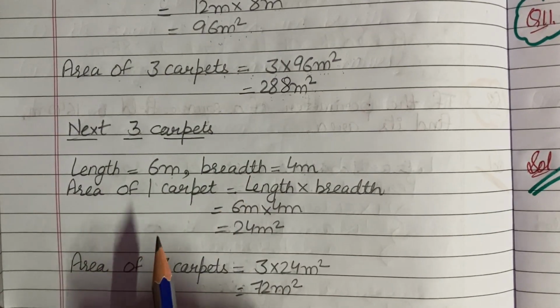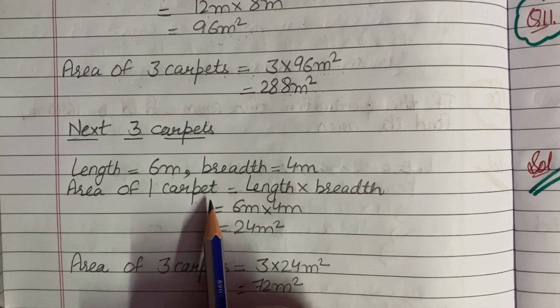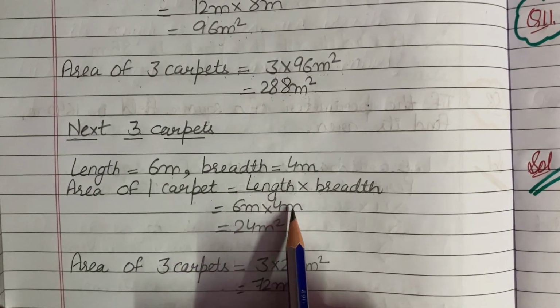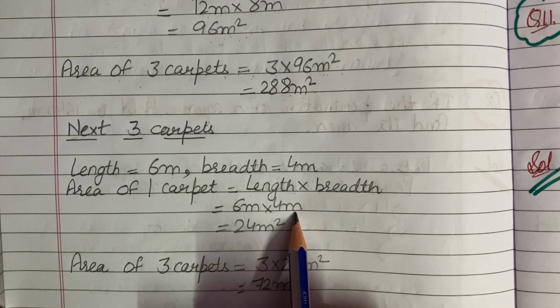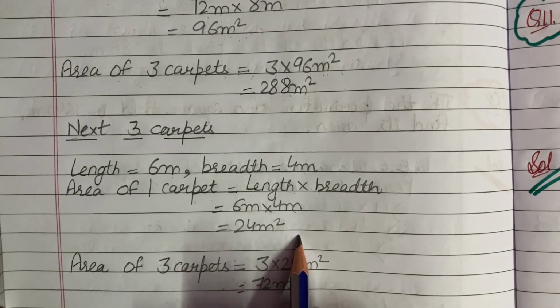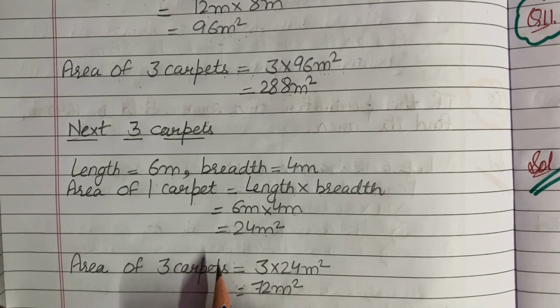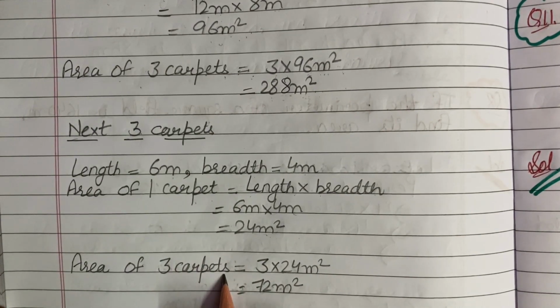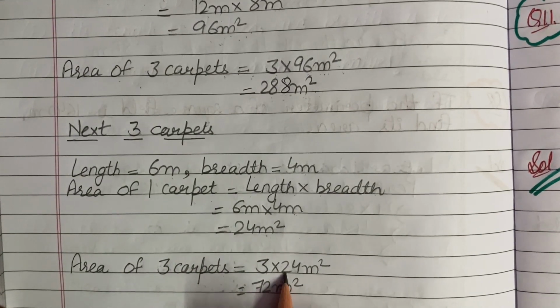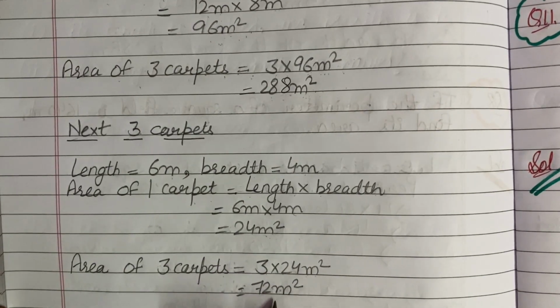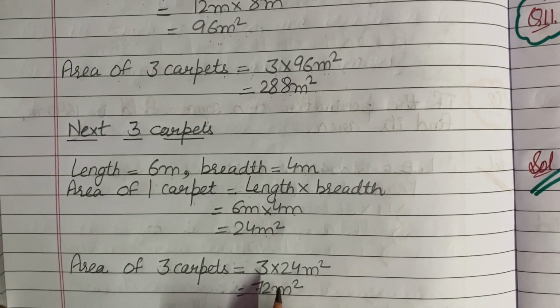Now first of all find the area of one carpet, and that will be given by length multiplied by breadth. That means 6 meter multiplied by 4 meter, and on multiplying it we will get 24 meter square. Now this is the area of one carpet. Find the area of 3 carpets, and it will be given by multiplying 3 by this 24 meter square, and on multiplying it we will get 72 meter square as the area of the next 3 carpets.